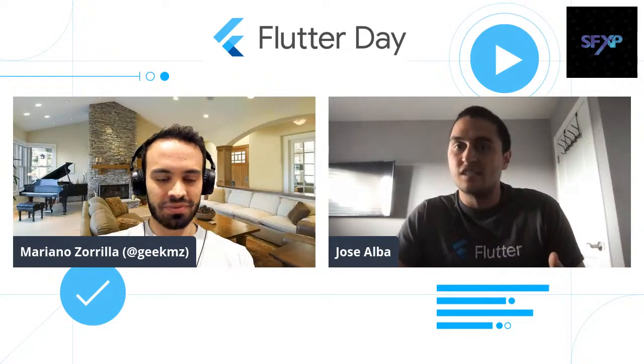The Material Design system in Flutter. Today we're going to discuss how to make Material widgets in Flutter. So it's going to be a pretty long conversation.